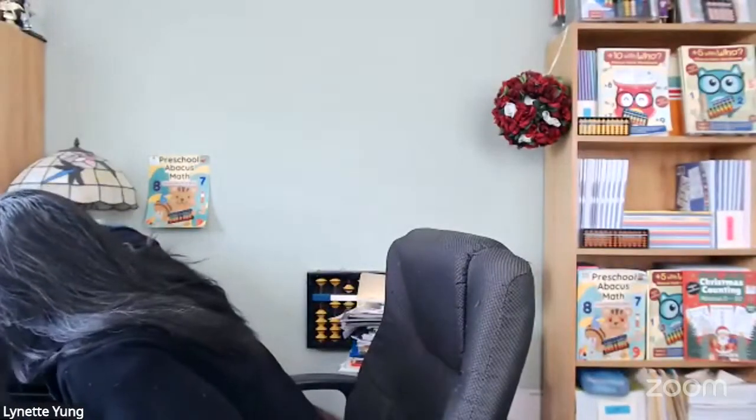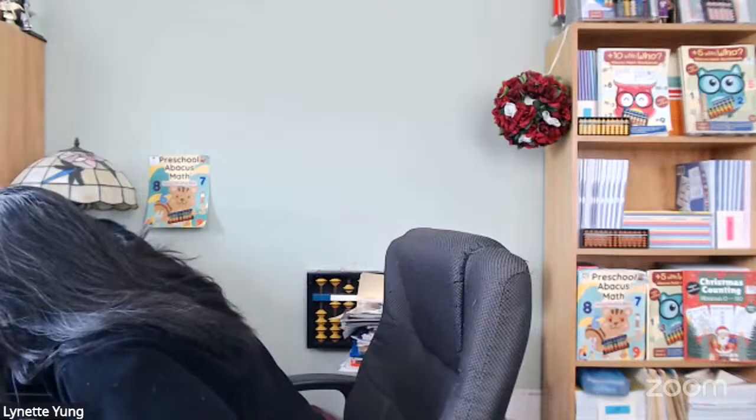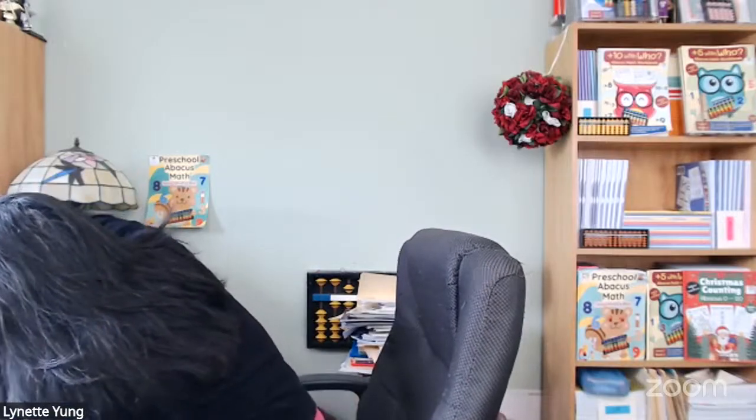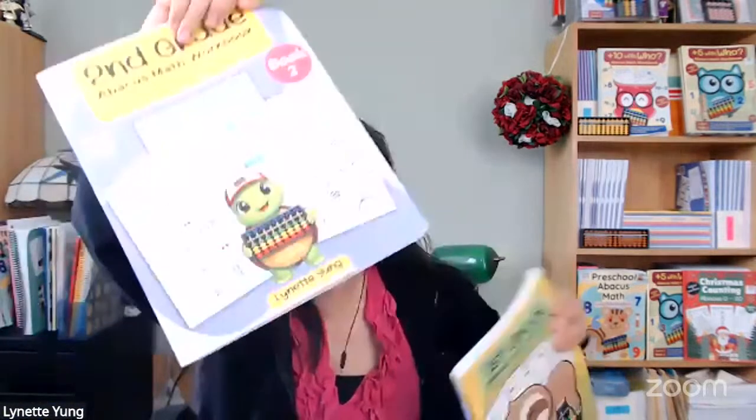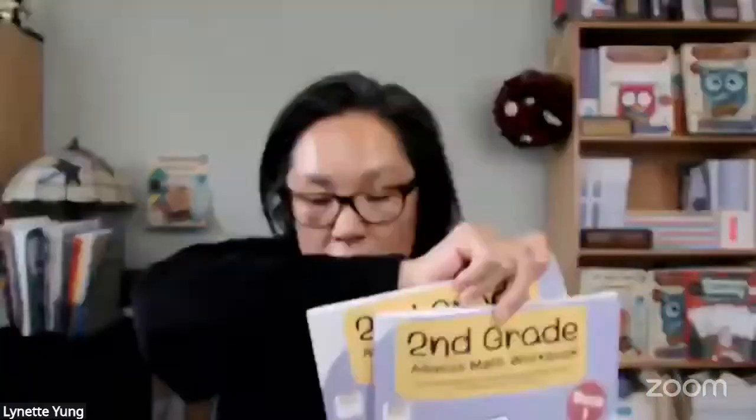Like what I did with the second grade book, I used the turtle, and then I used the turtle again, just in different poses. So I'm going to use the same color of owl in different poses, so you know it's one series. Yeah, it looks like this.